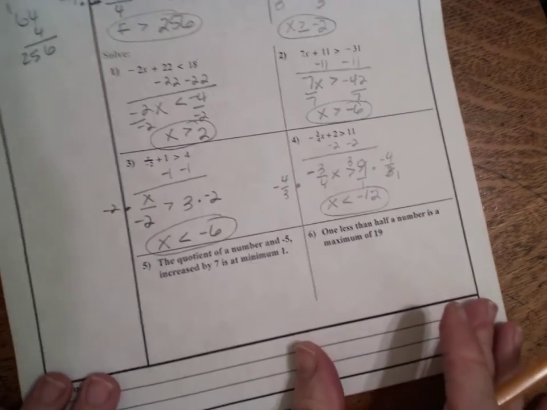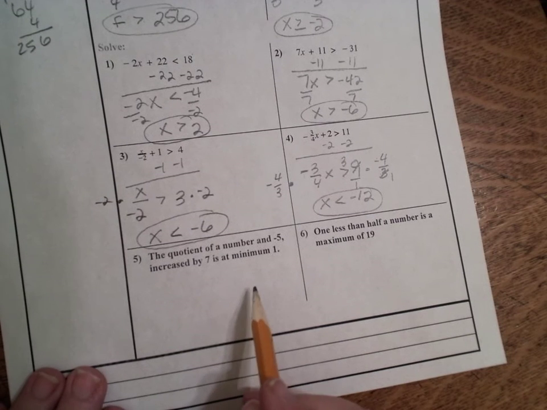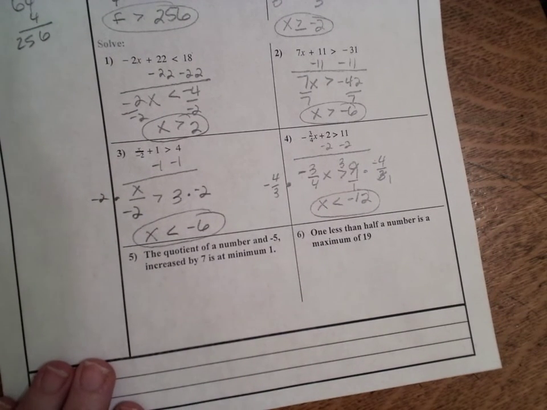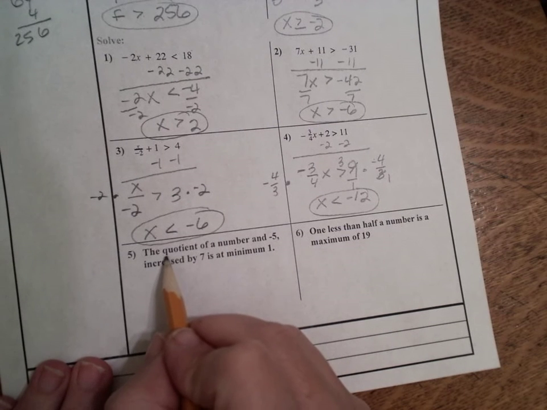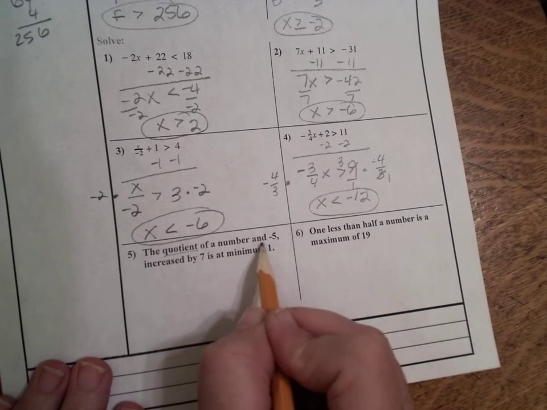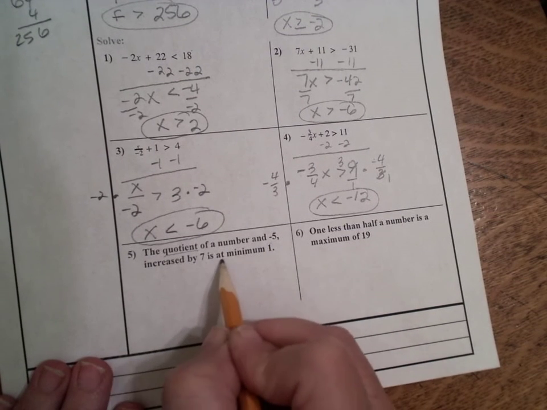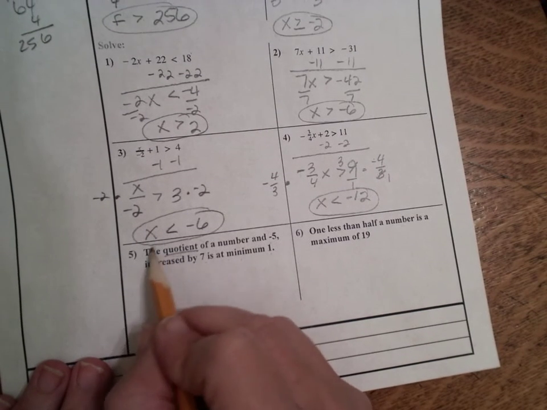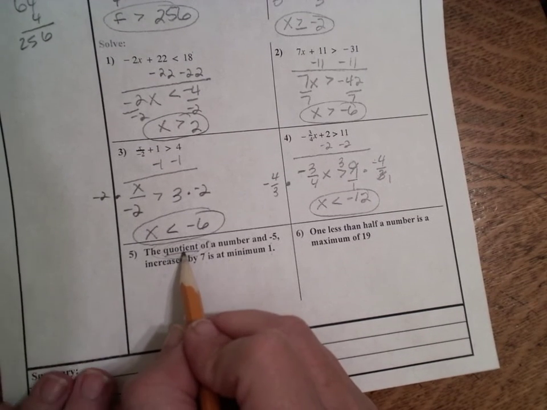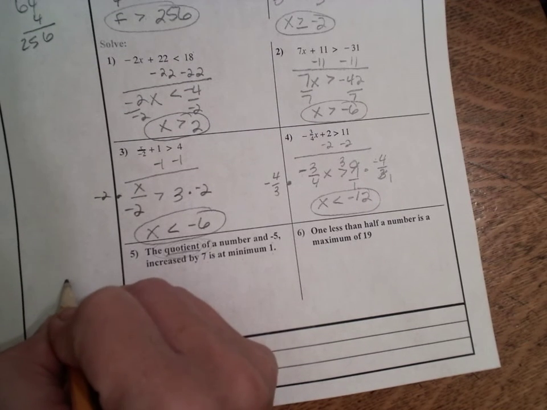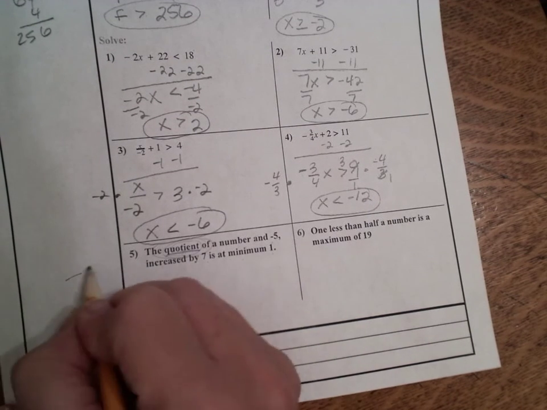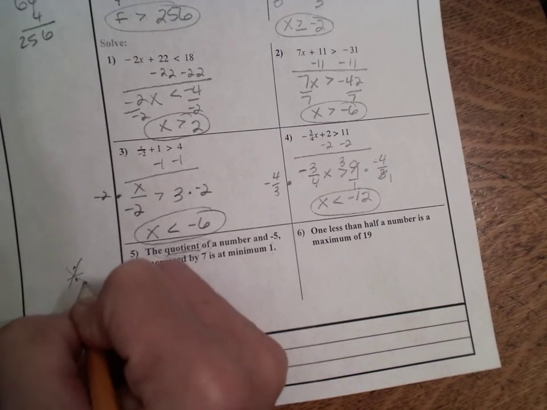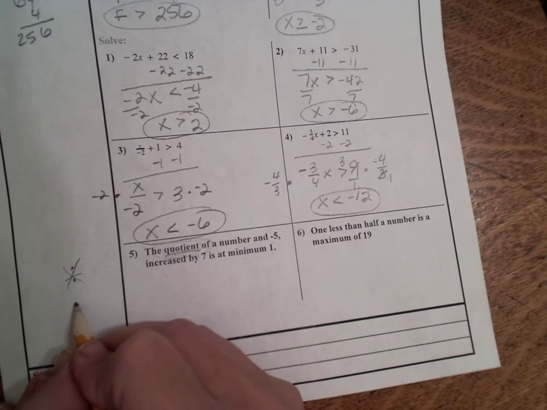Okay? All right. Now, down here are the word problems. We're going to set them up. So sometimes you have to read it a couple times to see how this works. So the quotient of a number in -5 increased by 7 is at minimum 1. The quotient, so you need to know what this means. The quotient is an answer to a division problem. Okay, so a division problem. The only thing is when you write this, I do not want you to write the division sign. Don't write the division sign, use a fraction bar.